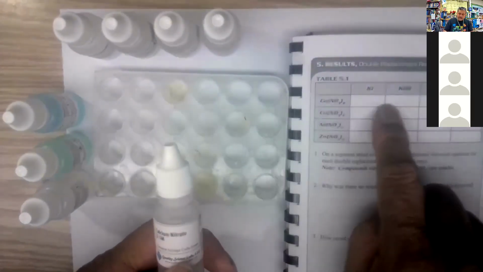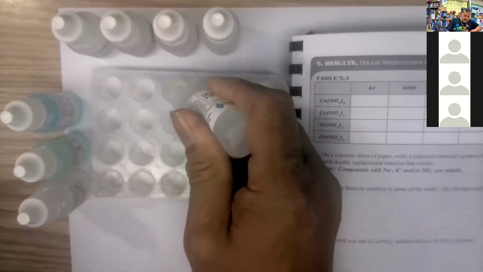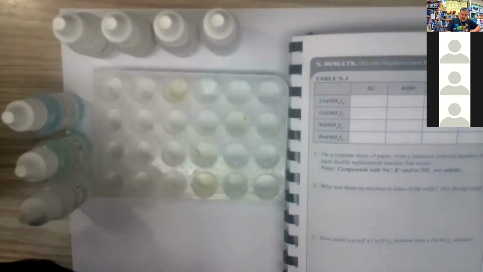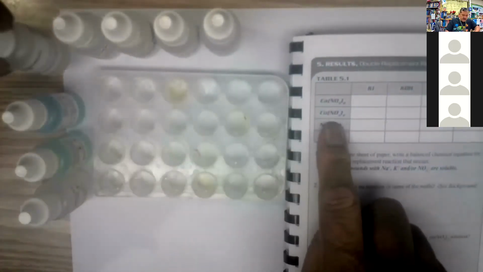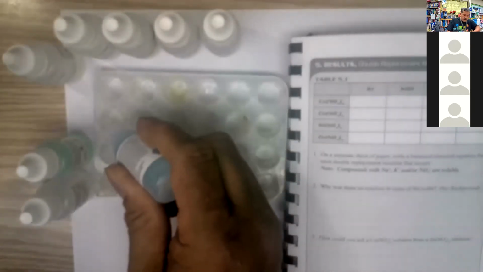All right, so I've got the calcium nitrate. I'm going to put 3 drops going across. Okay, here we go. 1, 2, 3, and so on across the wells. Okay, that's the 3 drops. I got the copper nitrate next, going across in 4 different wells, 3 drops each.